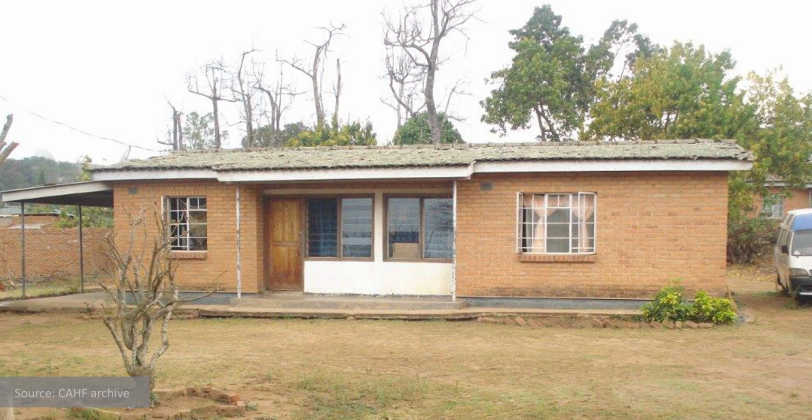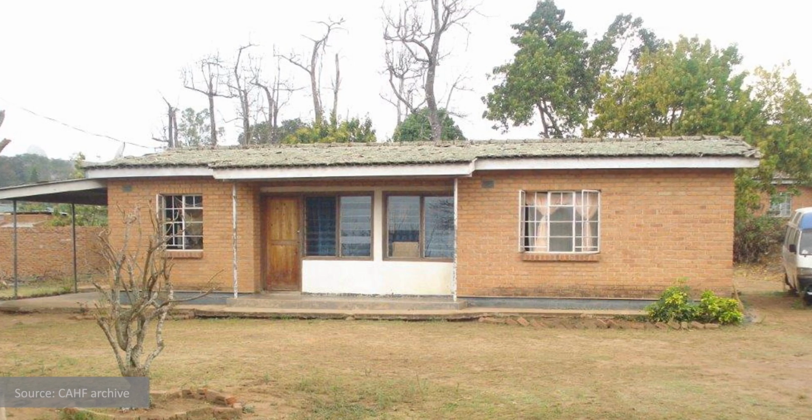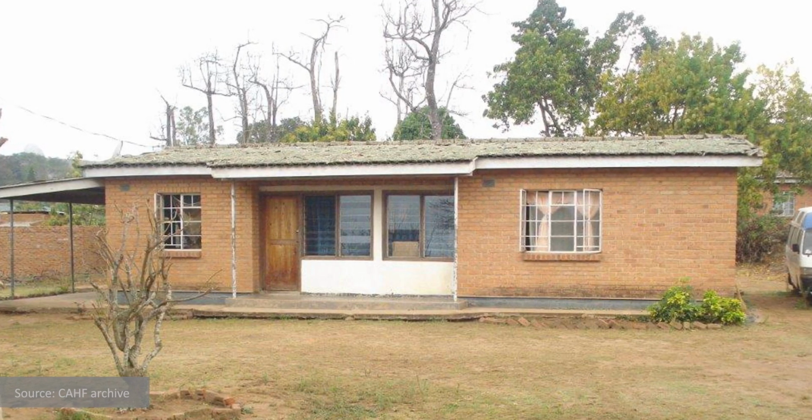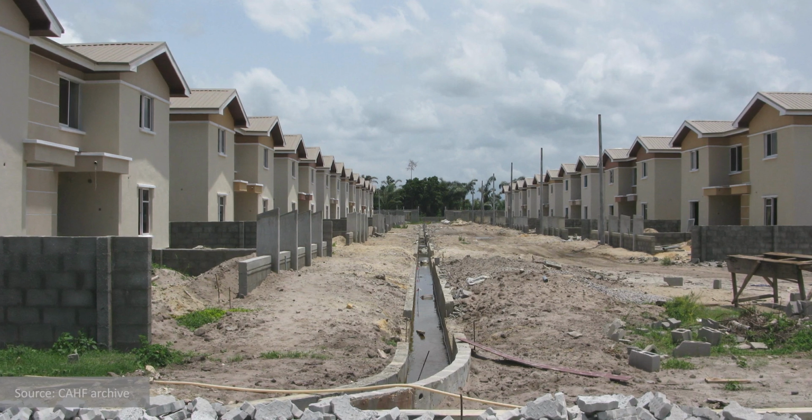What this means is that affordable housing is not necessarily only delivered as new housing. It can also be delivered through the resale market, while developers are building new housing at higher values.